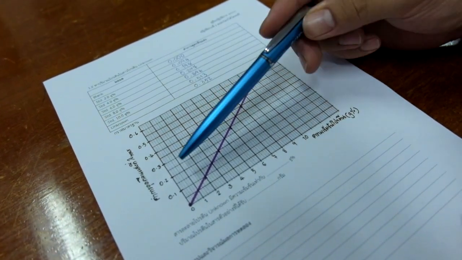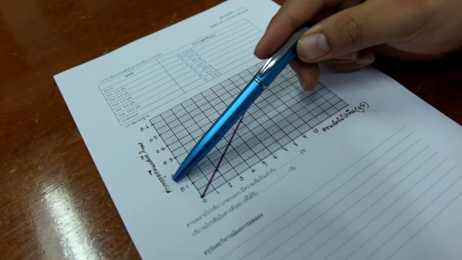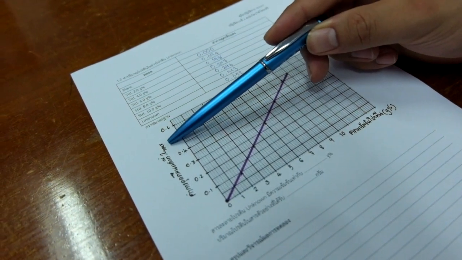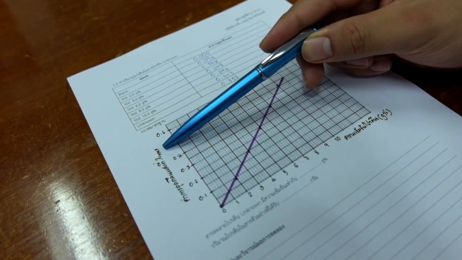Now you can determine the unknown protein concentration using the standard curve of the protein.